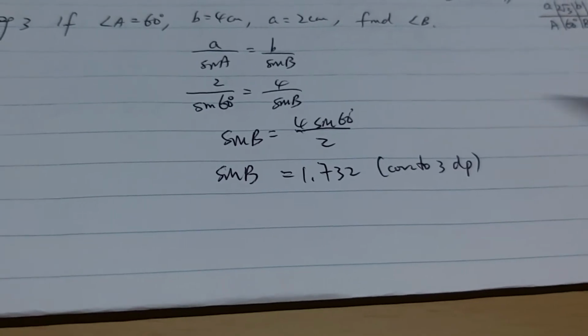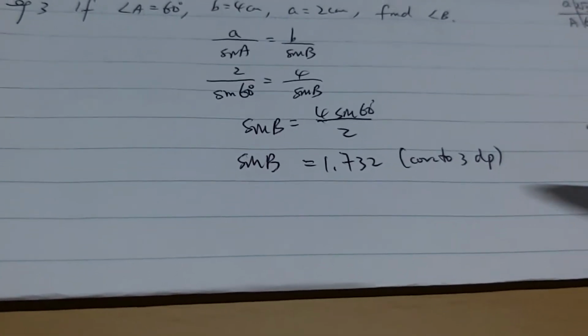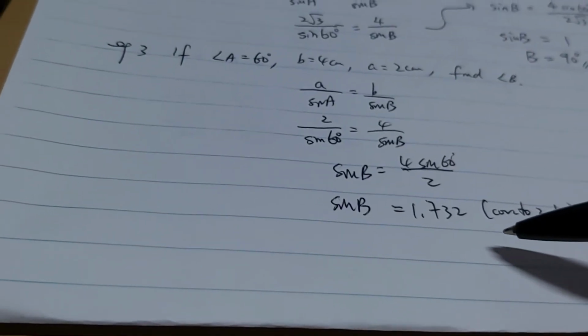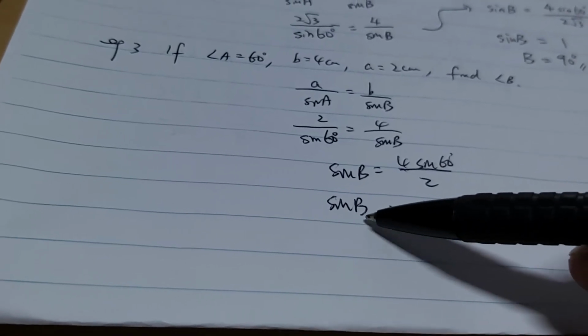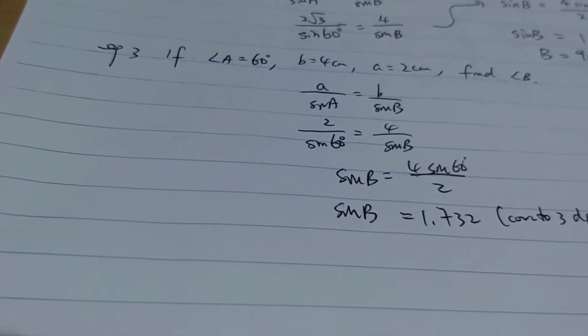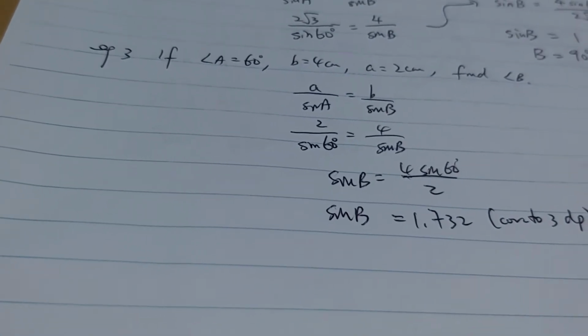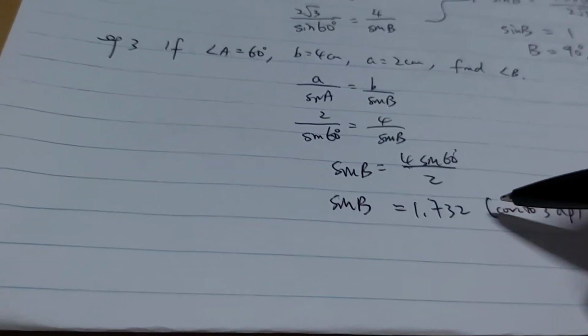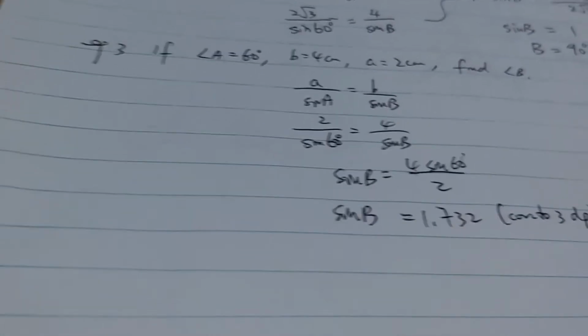Okay, students, do you find any strange things happened? Can sine theta equal 1.732? It is impossible. Because for sine theta, do you remember?